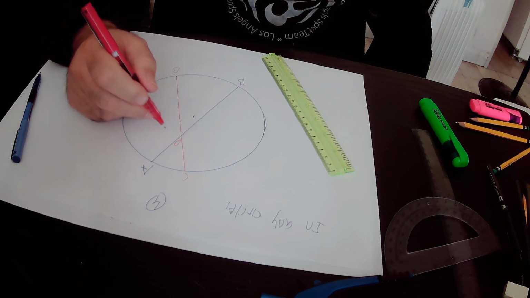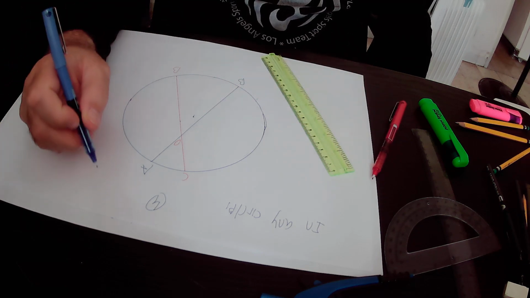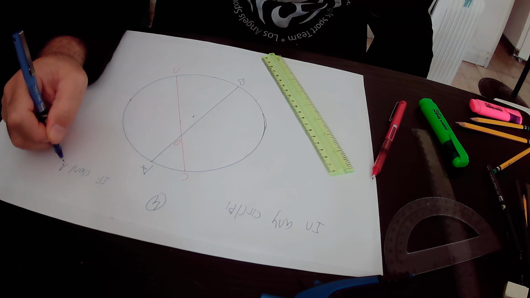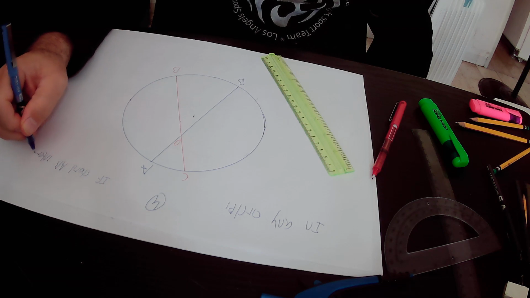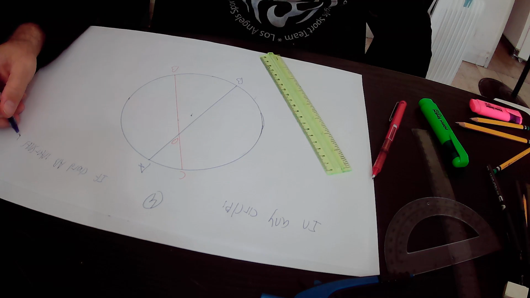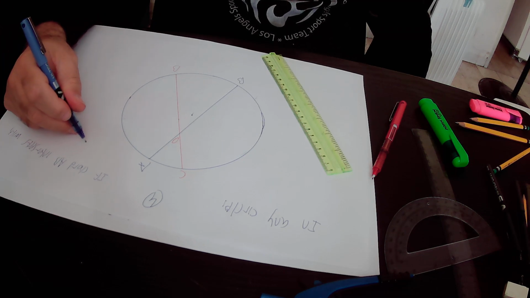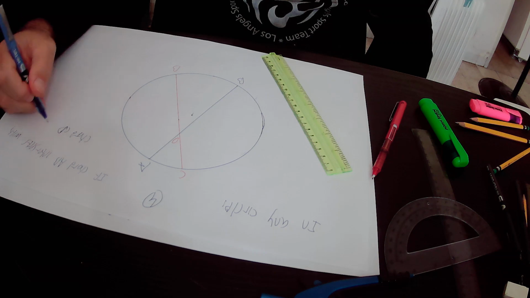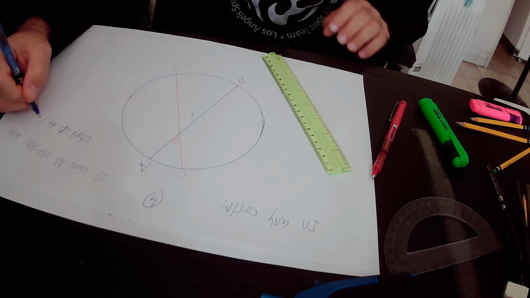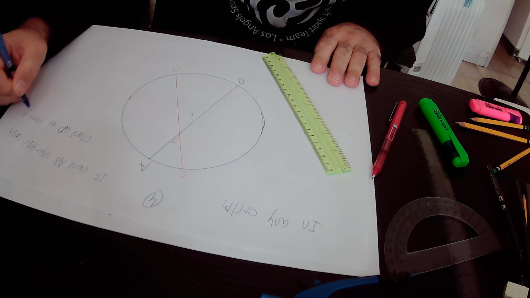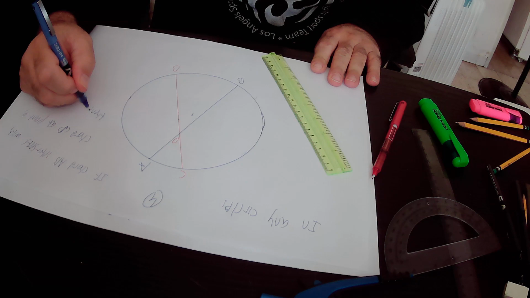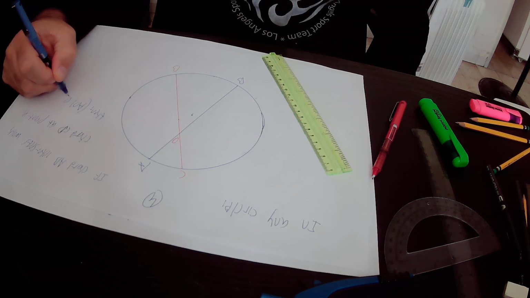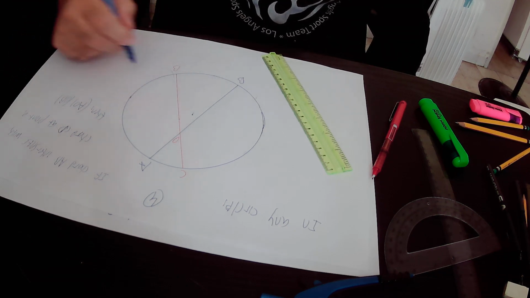So we can write down that if chord AB intersects with chord CD at point O, then the following equation will be true: AO times OB equals CO times OD.